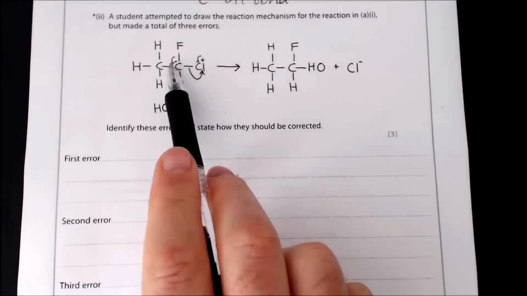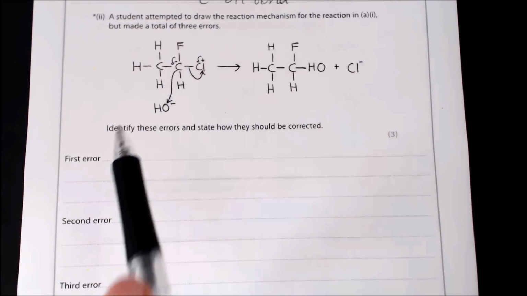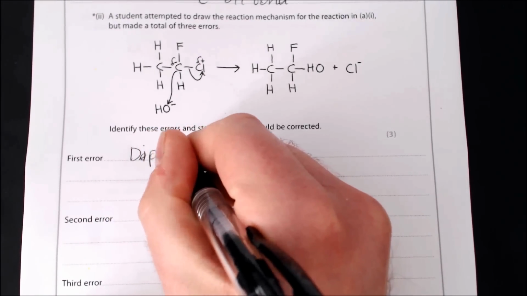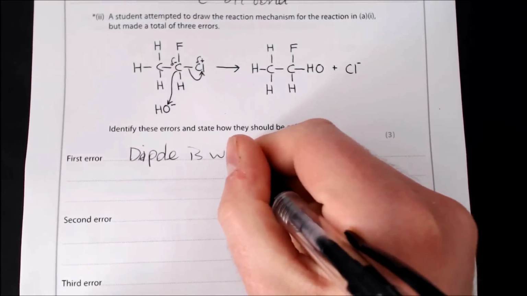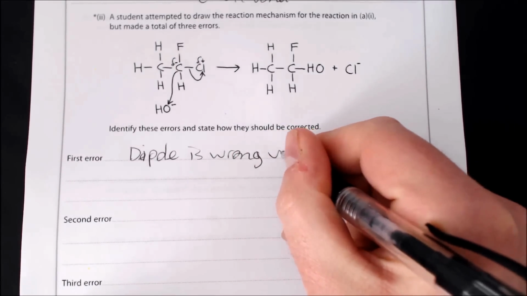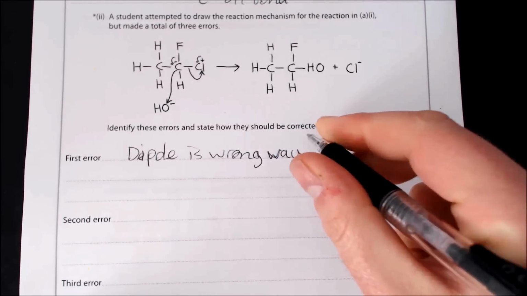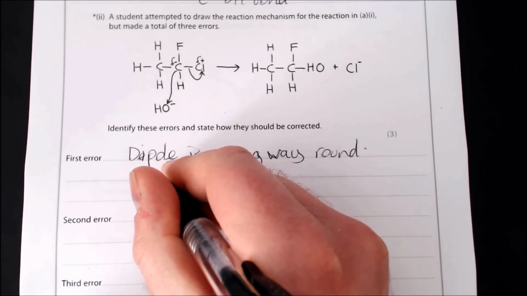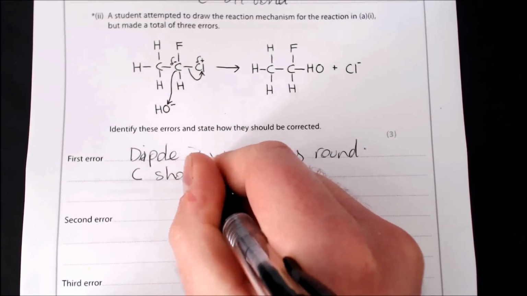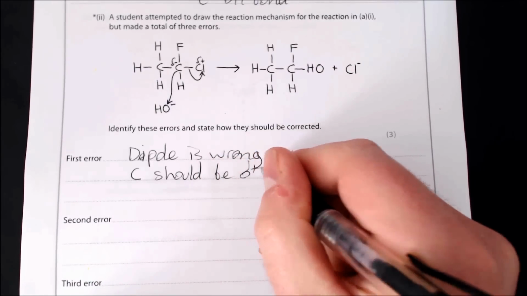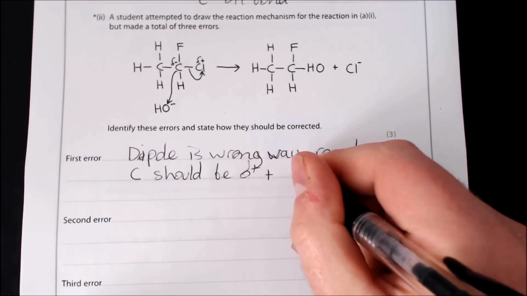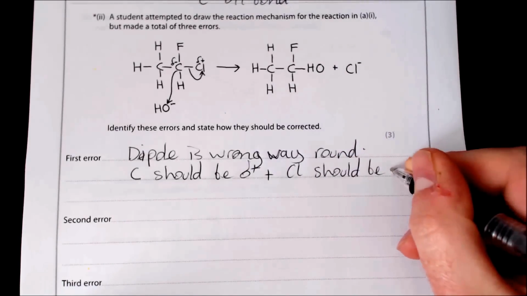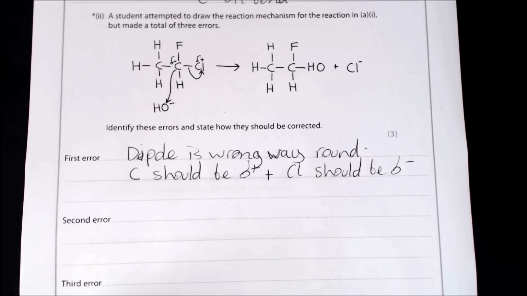You can see here straight away you've got this dipole here that's the wrong way around. So the first thing is we're going to put dipole wrong way round, and what we should see is actually the C should be delta positive, and the Cl should be delta negative. So there's your first mistake.